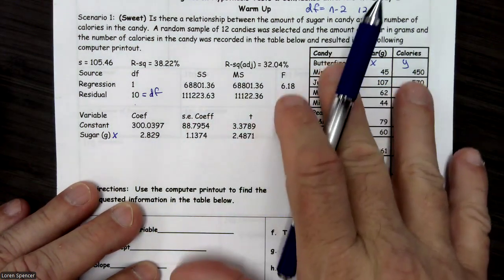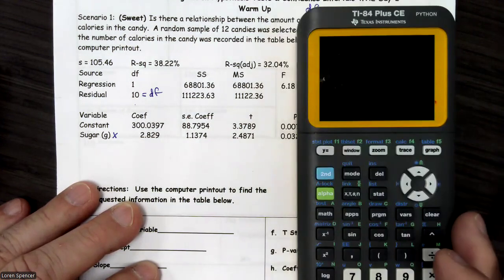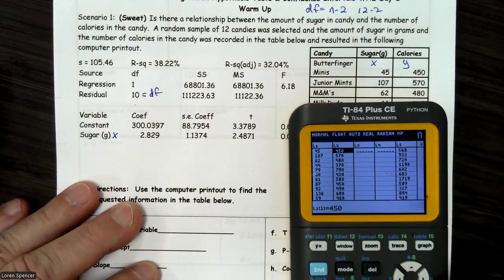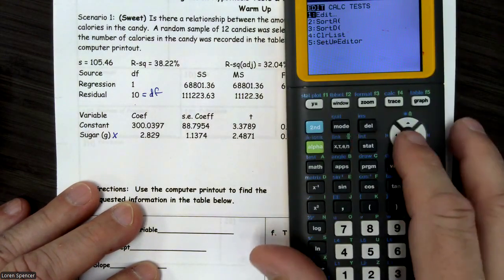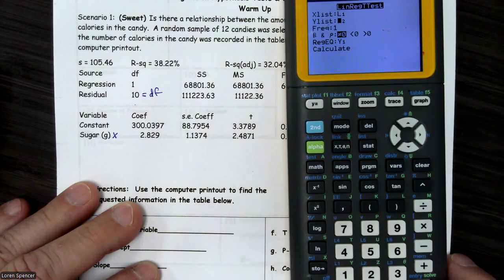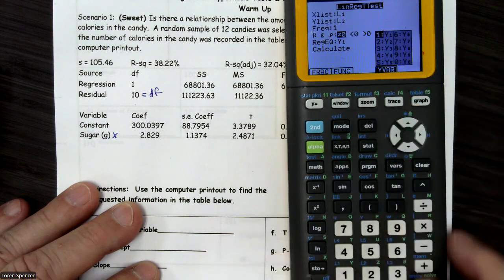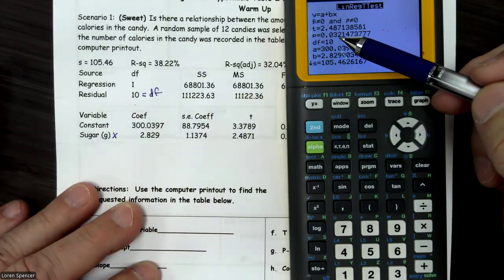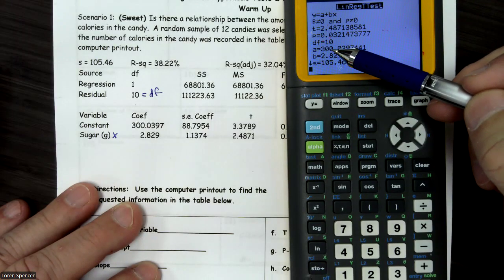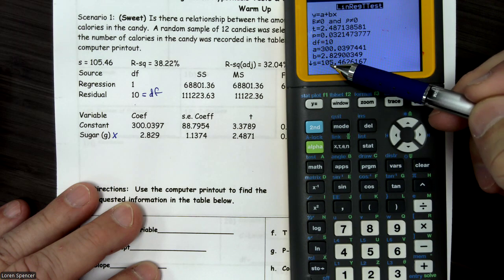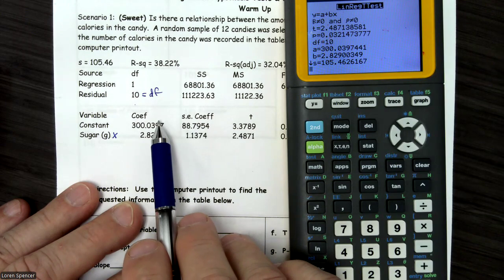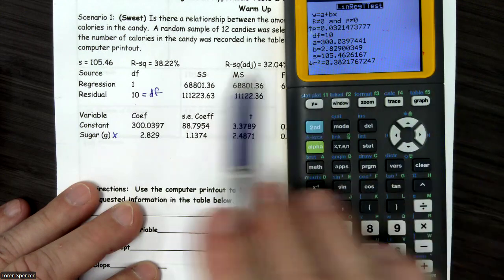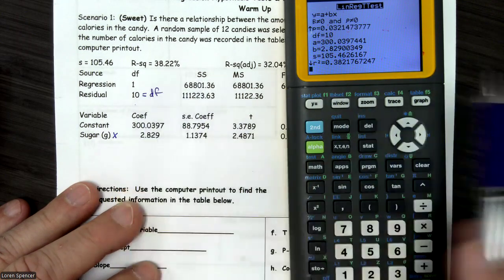I just want to let you know that all this data right here, I went ahead and entered it into stat edit. So if I go to stat edit, I have 45, 450, and all the data there. And then I went ahead and ran a stat test, linear regression t-test, and we see that we have a t-statistic, a p-value, our y-intercept, and our slope, and our standard deviation of residuals. If I scroll further down, we have our correlation coefficient, etc.